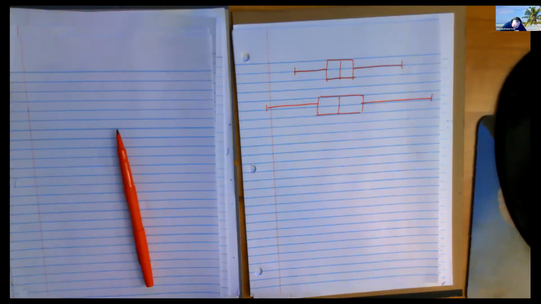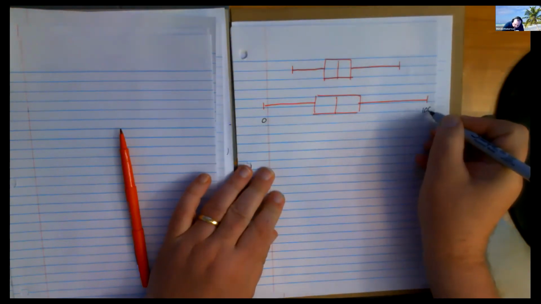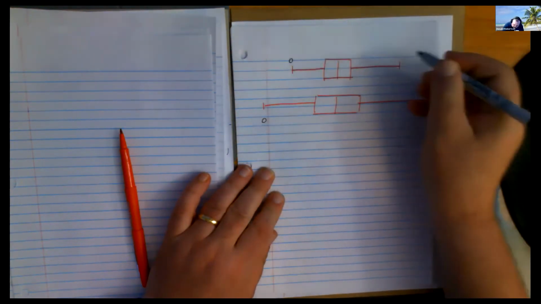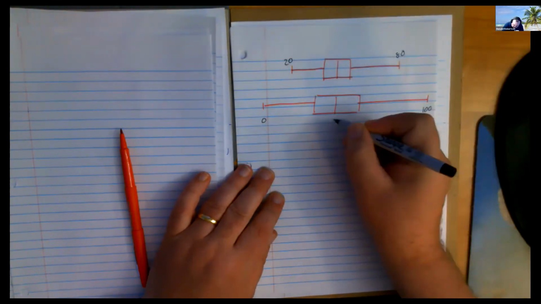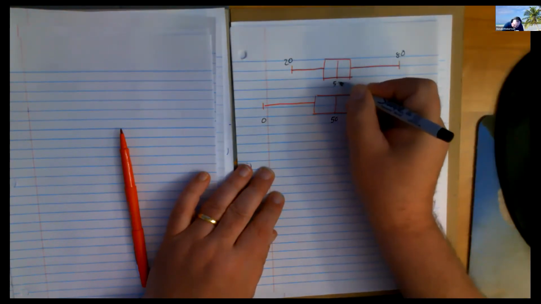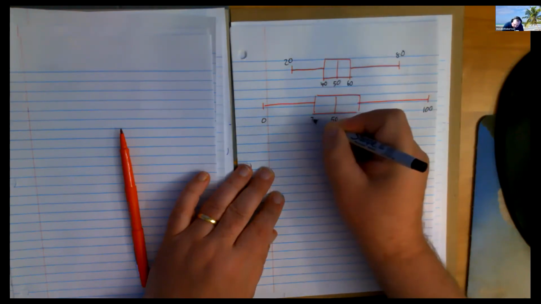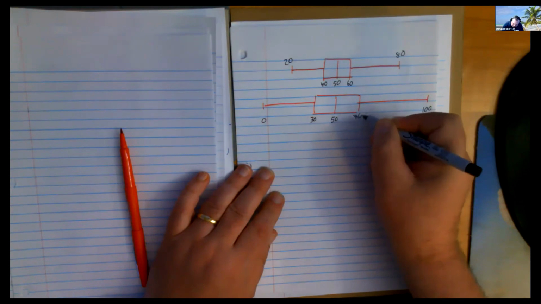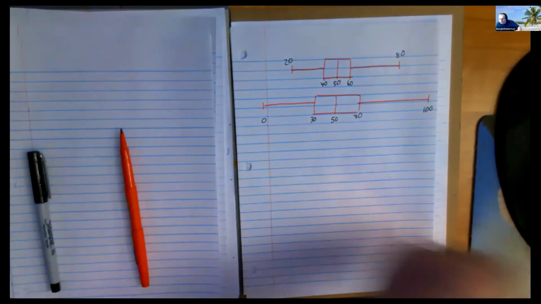And I'm just going to put some numbers here. Zero. Right, so I'm just putting numbers in those positions just so that I don't have to draw my number line.